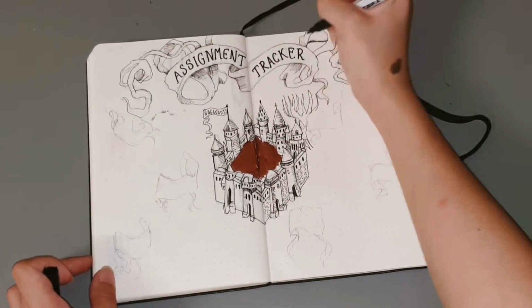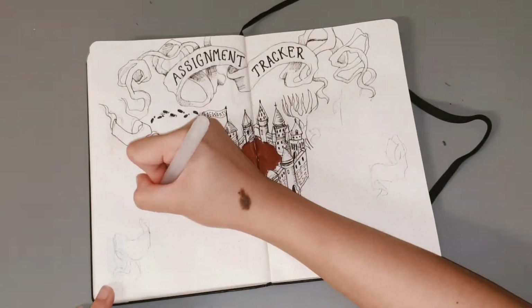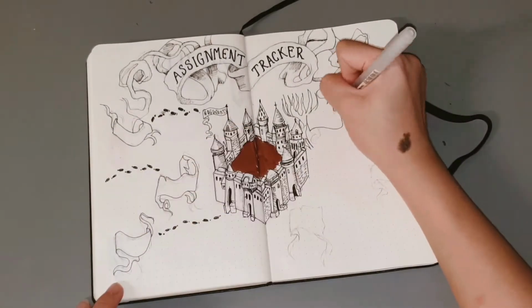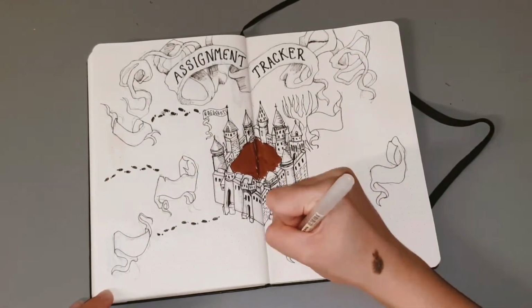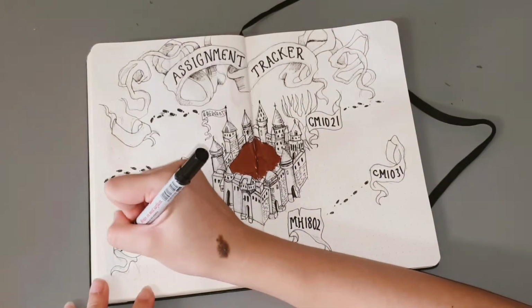Next, I went to do a simple header for my assignment tracker and then proceeded to draw footprints to section out the entire assignment tracker into 6 parts. Afterwards, I went to write the titles of my mods in each section.